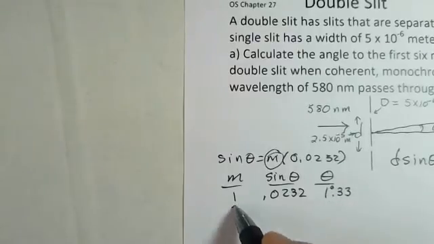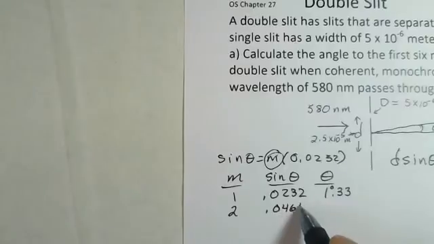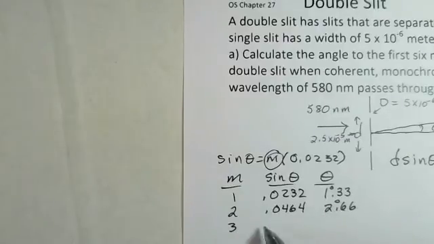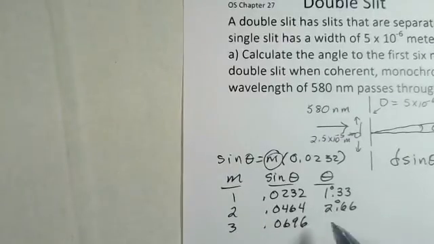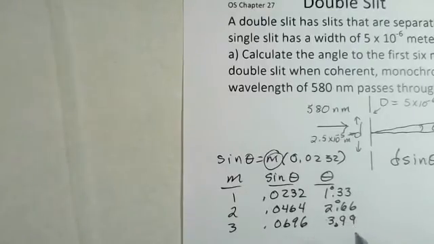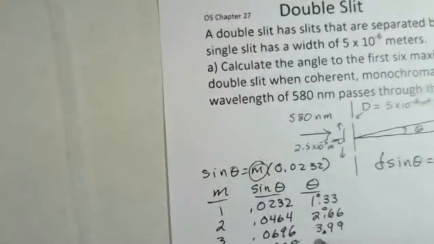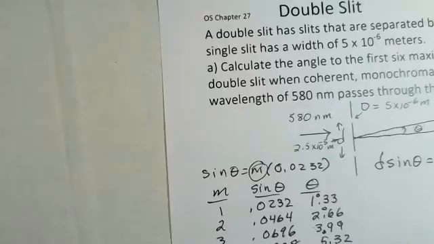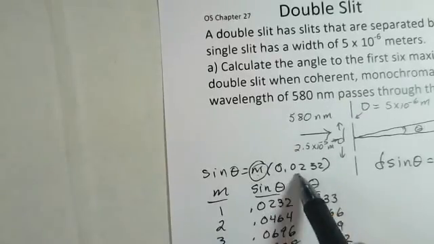1.33 degrees. When m is 2, 0.0464, and 2.66 degrees. When m is 3, 0.0696, inverse sine produces 3.99. The sine function is close to being linear, not perfectly linear, but I'm not putting in the extra digits here. It's close to being linear when theta is small. But let's keep on going. M of 4, 0.0928, and we have 5.32. M of 5, 0.1160, and again that's 5 times this number.